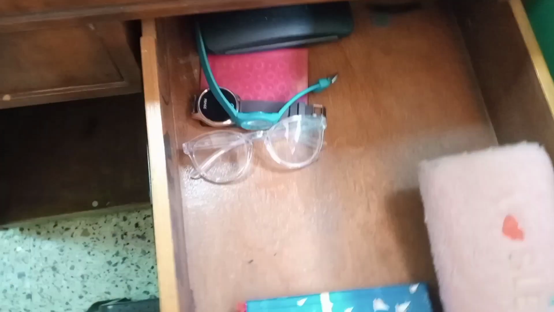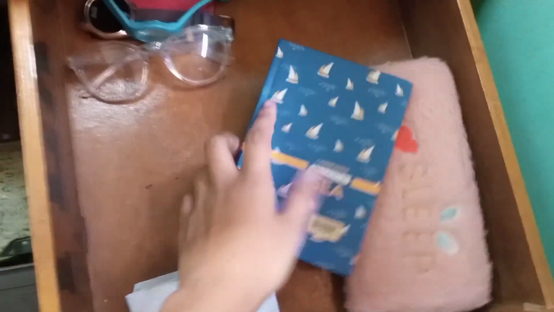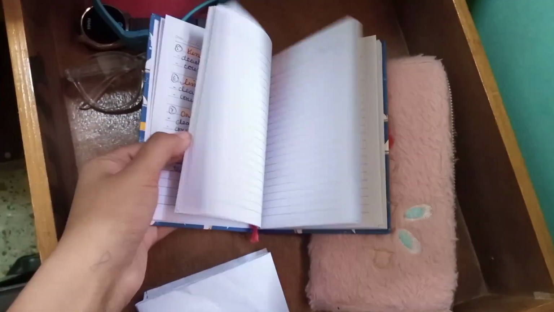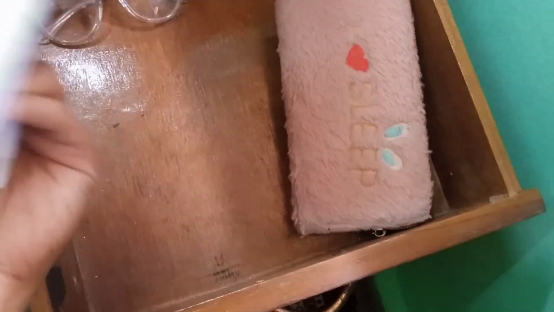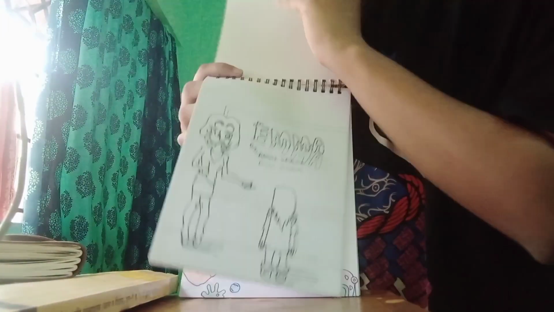I have 3 sketchbooks. I have 2 sketchbooks here, and one is this new diary which I recently bought. It has everything I need. It's actually blank. And what is this? It's some sort of paper. Let me show you guys my sketchbooks. These are the sketchbooks which I have. It has all the drawings.